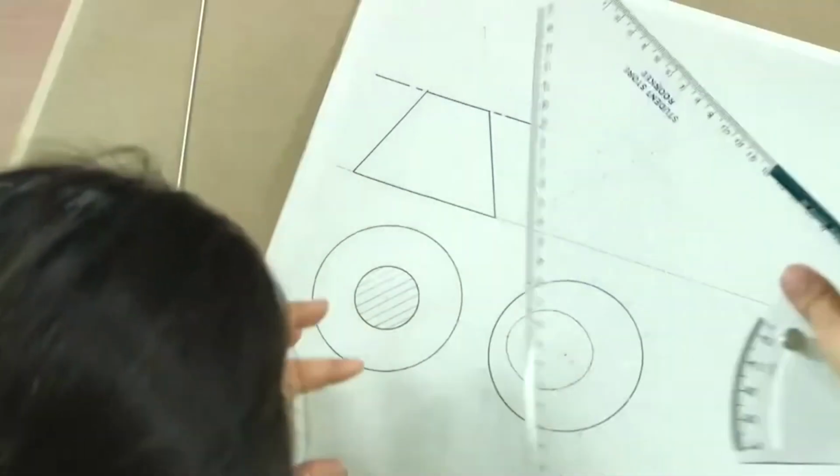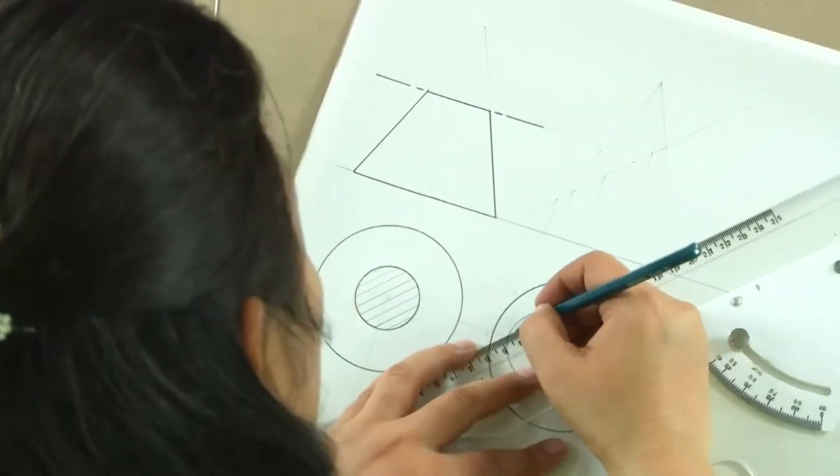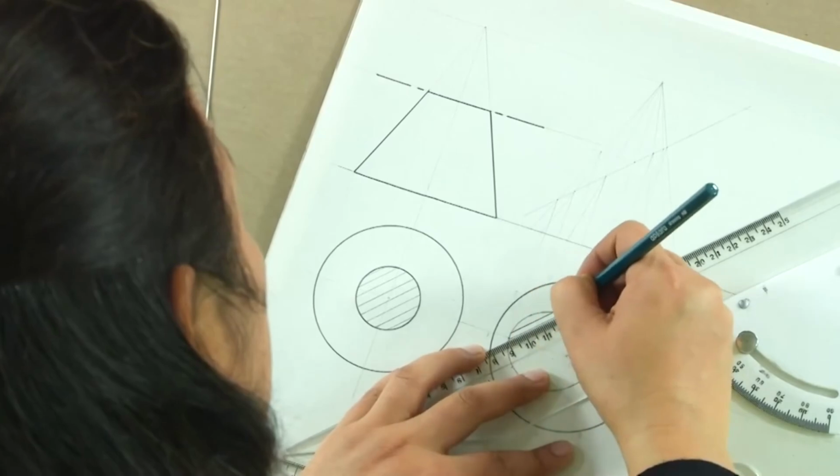The base of the cone remains intact. And the central portion which you have here is actually the section.